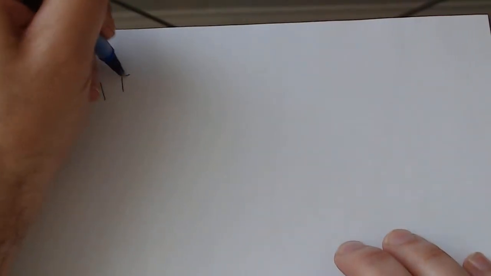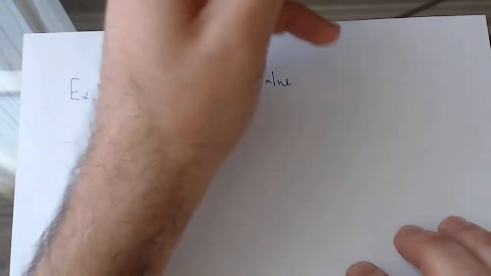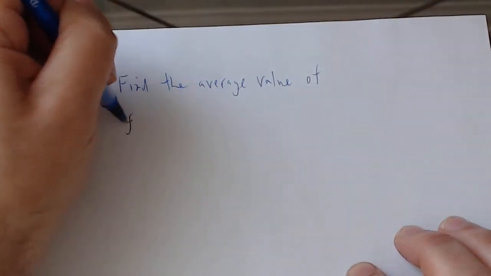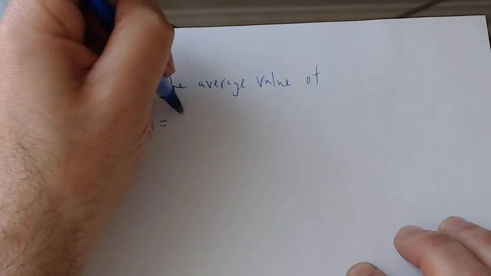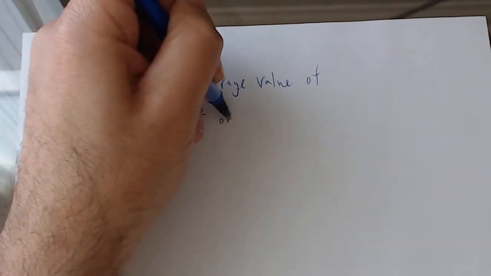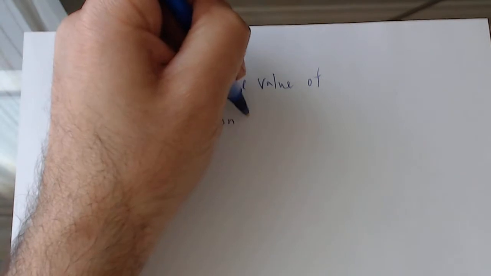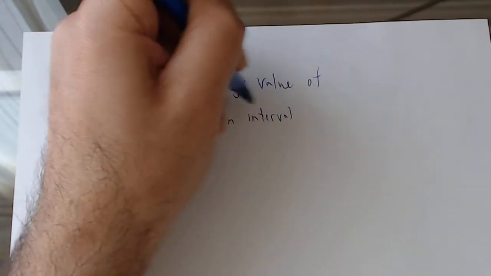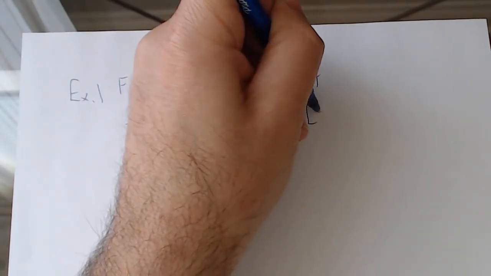Okay, so let's look at our first example, and then we'll move on to the mean value theorem for integrals, and that'll basically do it. So for example 1, we're going to say find the average value of f of x equals 1 plus x squared on the interval from negative 1 to 2. Okay, and so what do I know?